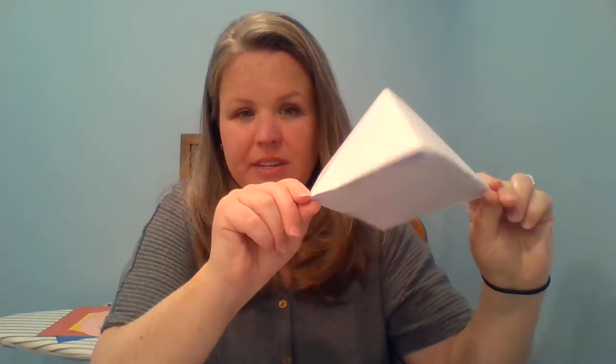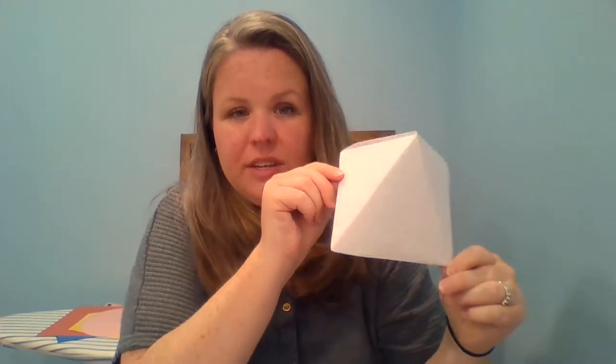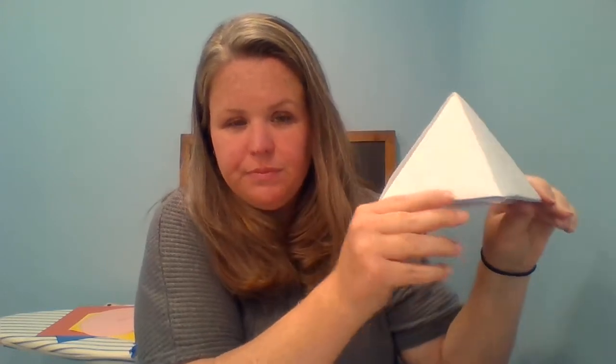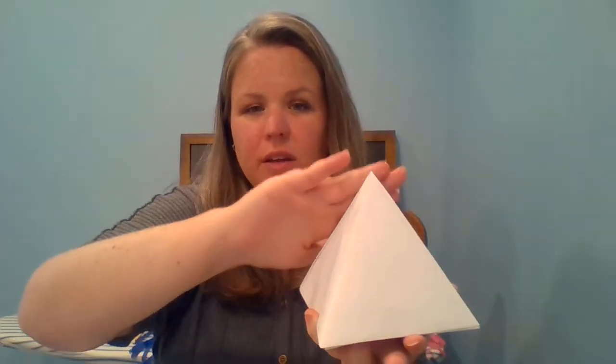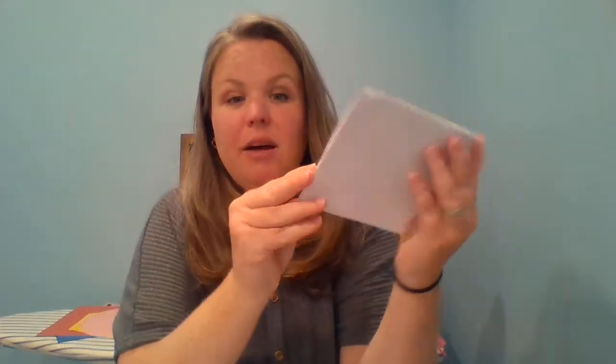And next we have a pyramid. So this one I needed to make out of paper because I didn't have any pyramids here at my house. So this is a pyramid. A pyramid has a flat bottom and then made up of 4 sides that are a triangle shape coming to a point at the top. So here is my pyramid. It is a 3D shape because it's sticking up off my hand. Okay, it is made up of 1 square and 4 triangles.